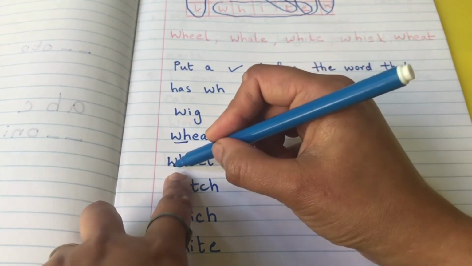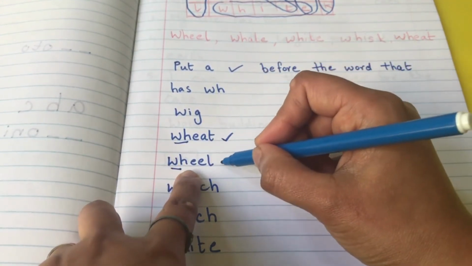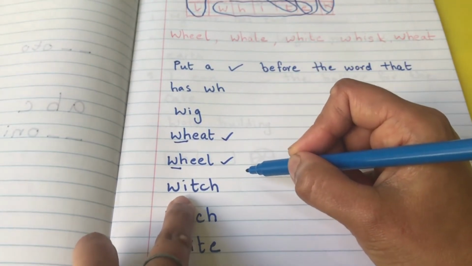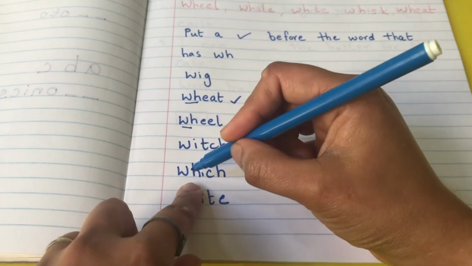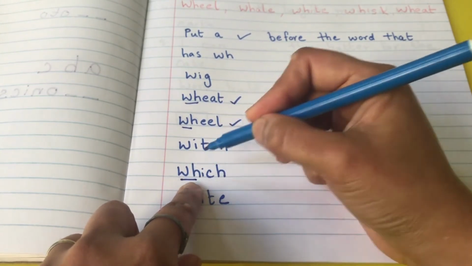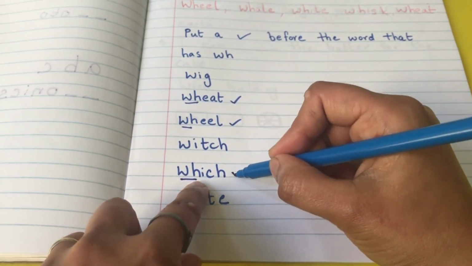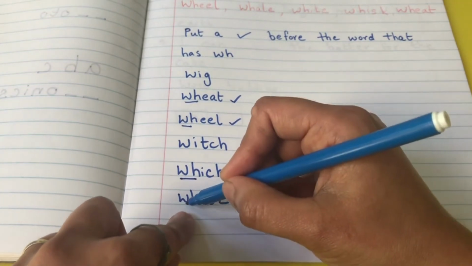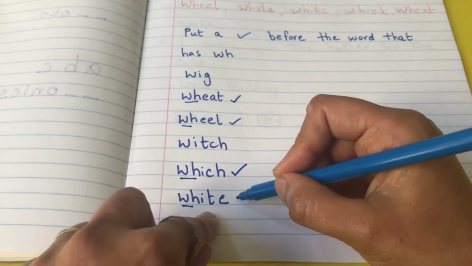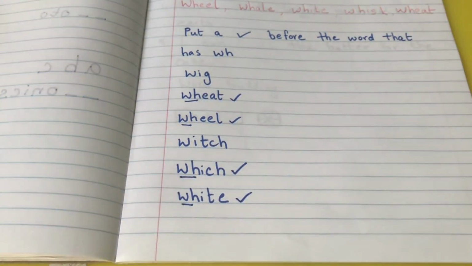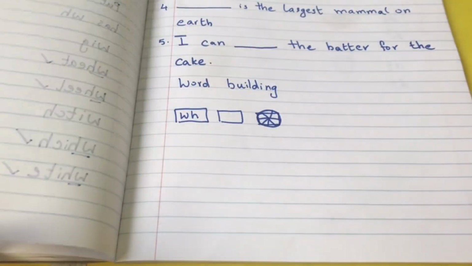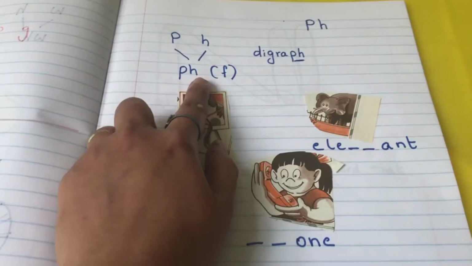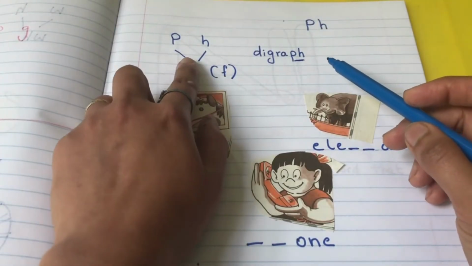Wheel, it has the digraph, so he has to put a tick. Which, no digraph. But this one, white, has the digraph W, and he has to put a tick mark. So these are some of the activities to practice the W sound.